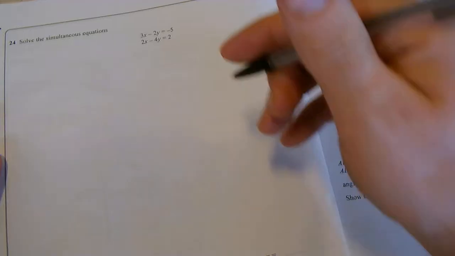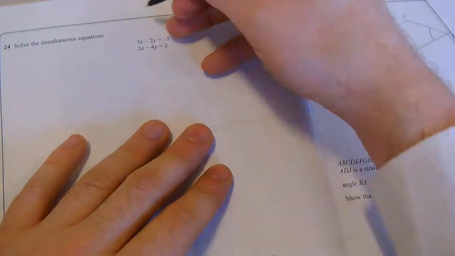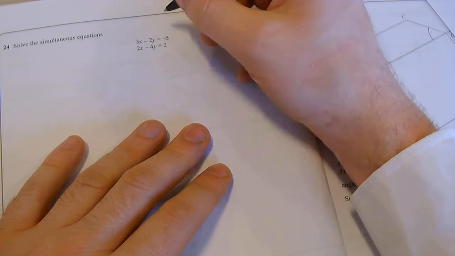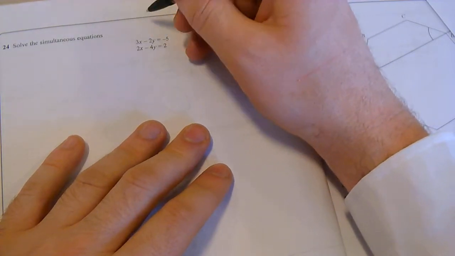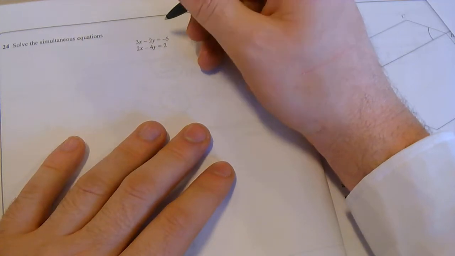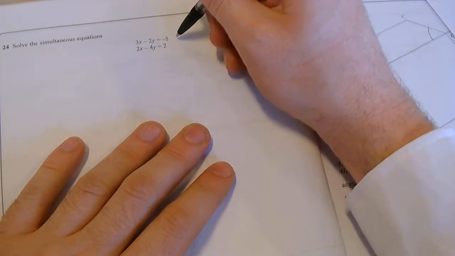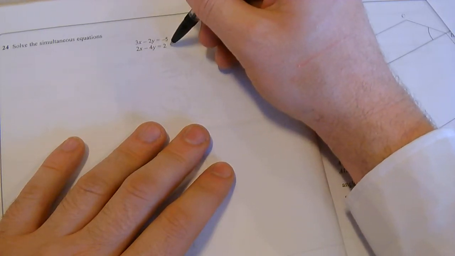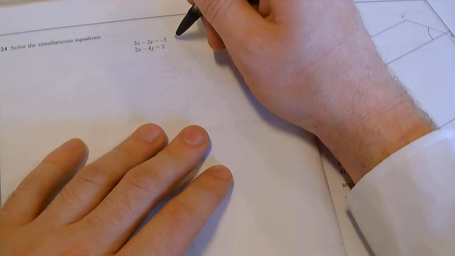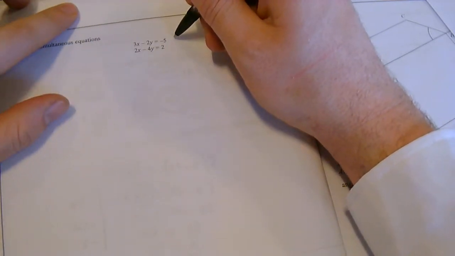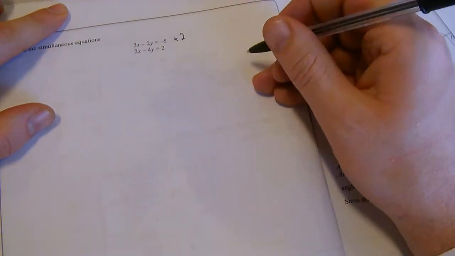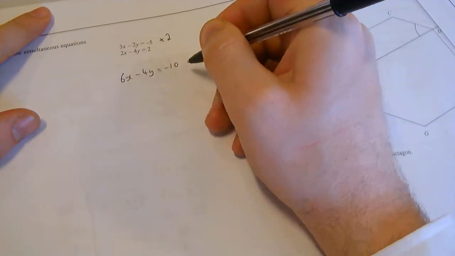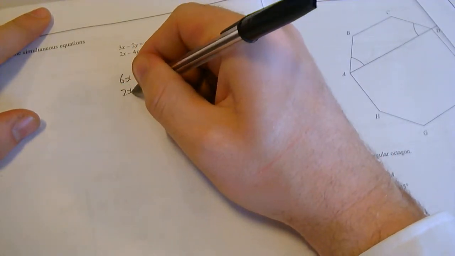Okay? So simultaneous equations. Now we cannot eliminate an unknown here. We've got x's and y's, and that's a problem, so we've got to get rid of one of them. So for the sake of it, I always try and get rid of the y's. Now I'm tempted just to show you the default way. So if this was a normal simultaneous equation, I'd be multiplying the top equation by 4 and the bottom equation by 2. But it's easier than that, because this is a 2 and this is a 4. I can make 2y into 4y just by doubling the top equation. So that will give me 6x minus 4y equals minus 10. And then the bottom equation doesn't have to change.